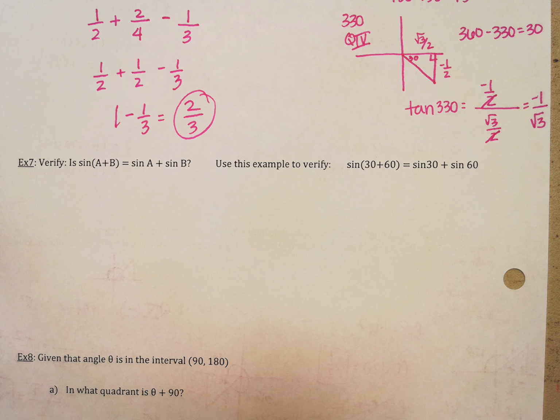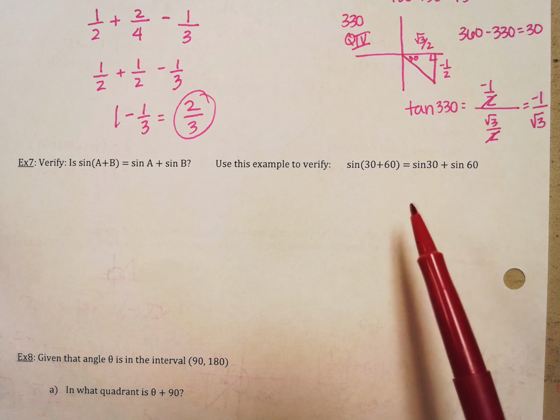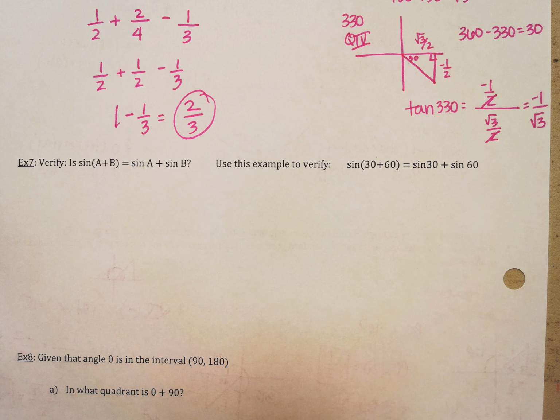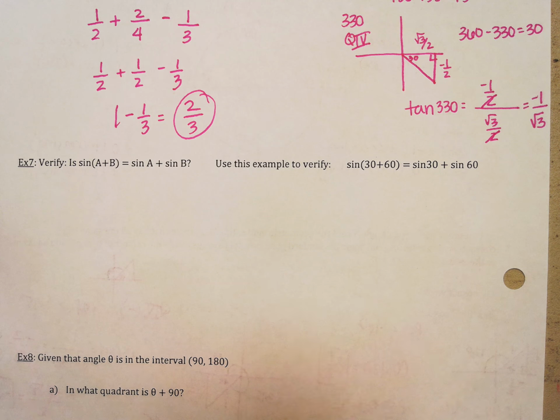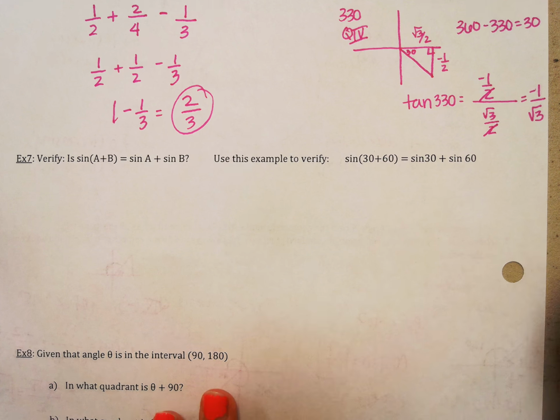And so you might be thinking right now, oh, maybe I can just find the sine of 30 and the sine of 60 and add them up, and that would be the same thing as the sine of 30 plus 60, or the sine of A plus B, as these are 2 different reference angles. So to decide if that's true or not, we're going to plug in some numbers and decide if we can get the same thing. So these are my 2 angles that I'm dealing with, 30 and 60.